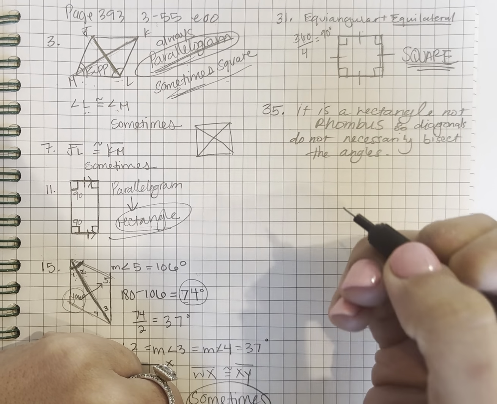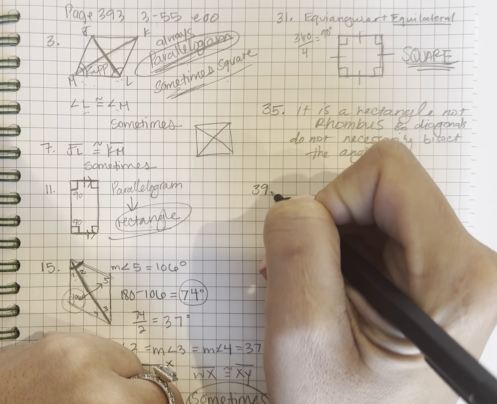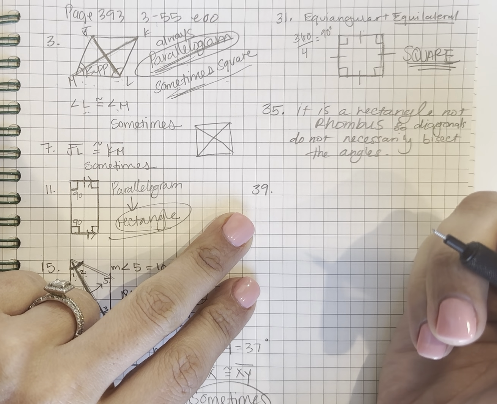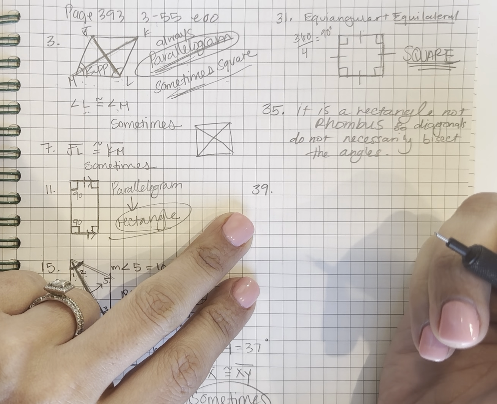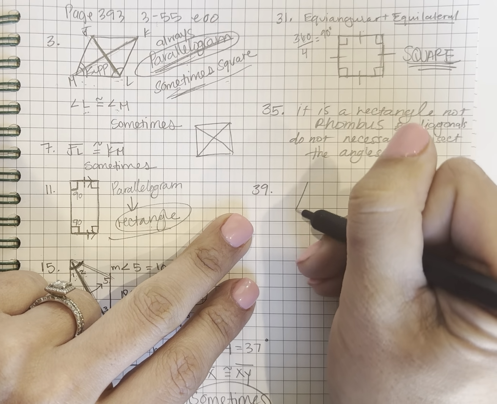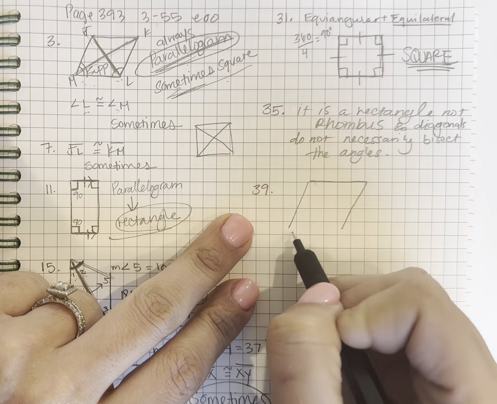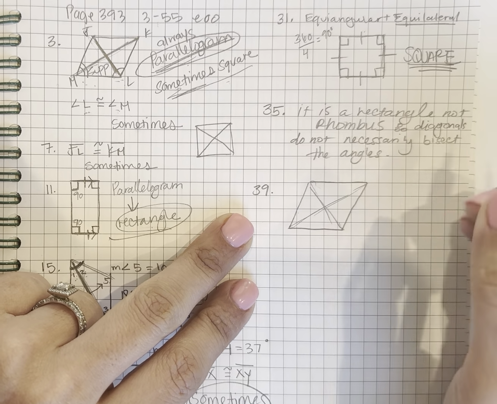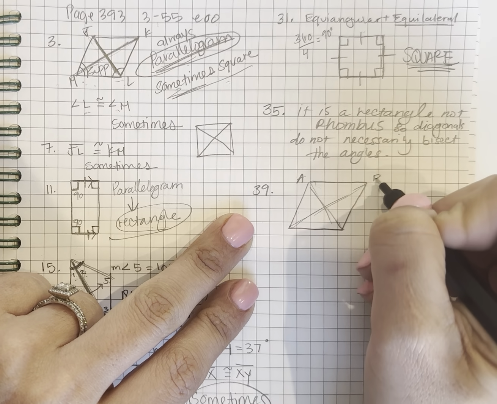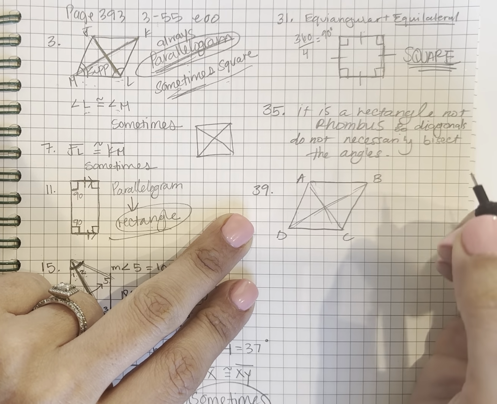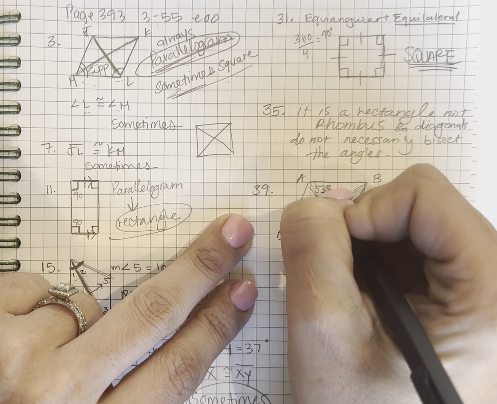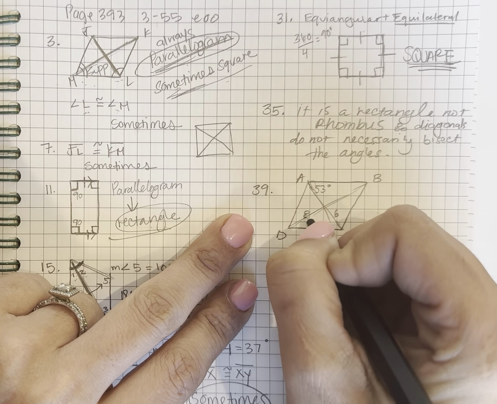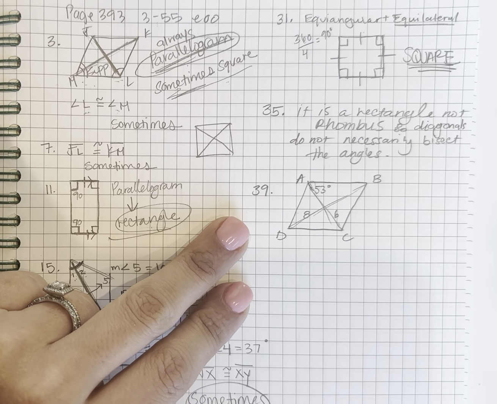Okay, 39. Are we getting good at skipping every other odd yet? It's always tricky for me. The diagonals of a rhombus intersect at E, given, okay, so they've given us a rhombus. Not the best rhombus ever, but it works. And then they are telling me that this is 53. They're also telling me that this is 6 and this is 8. And then they want me to find stuff, okay?